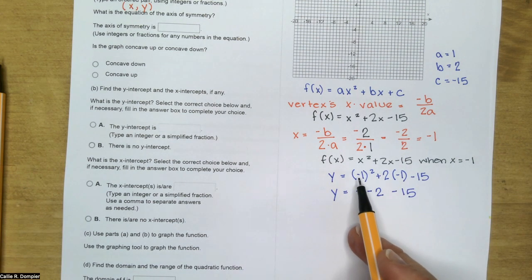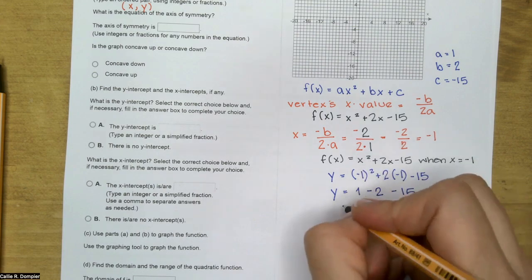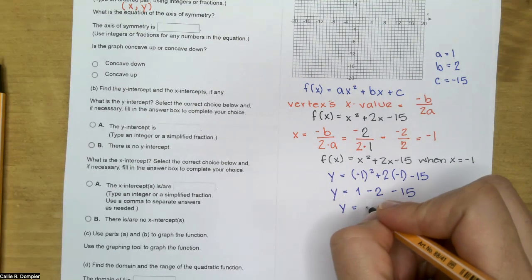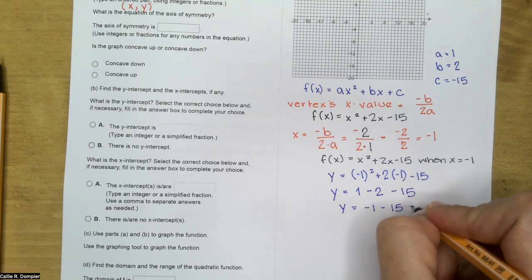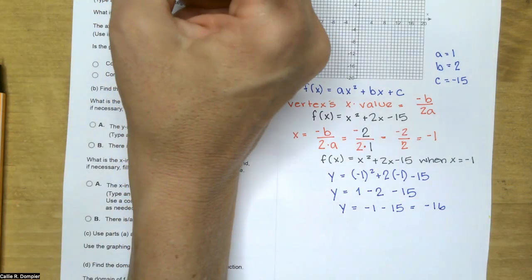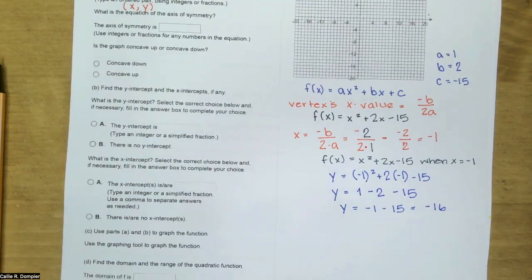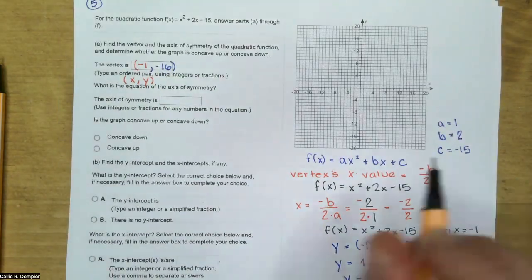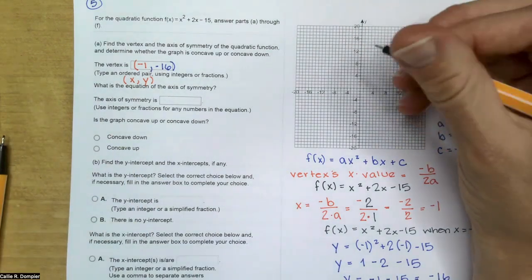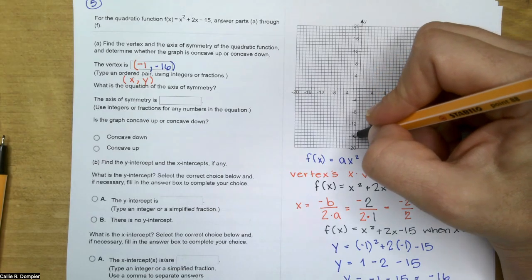Good. And that's why I use the parentheses, just to remember that the whole negative 1 is being squared. Negative 1 times negative 1 makes a positive 1. Positive times a negative makes a negative. 1 minus 2 is negative 1, minus 15, which is negative 16. So when x is negative 1, y is negative 16, and that's my vertex. Sorry, you couldn't see it anymore. Good. I'm going to mark that on my graph, on my coordinate plane. X is negative 1, y is negative 16. Shoot, I'm really bad at my vision, guys.